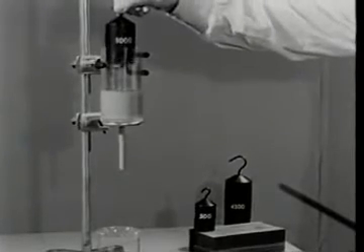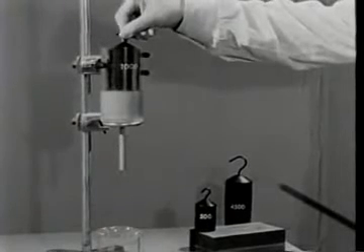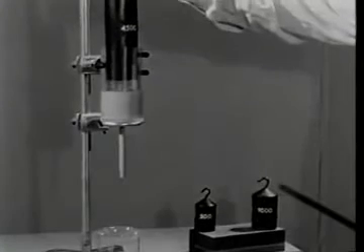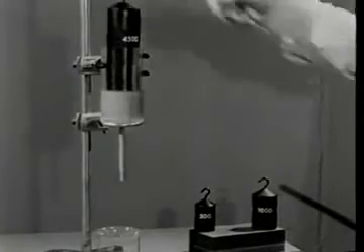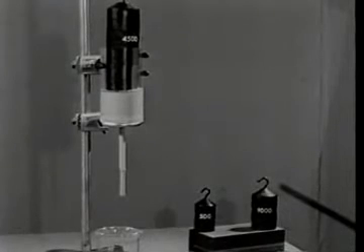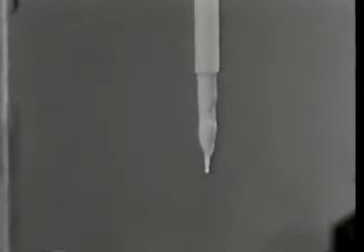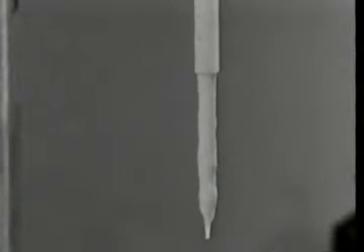Now a larger weight. It flows, but very slowly. A much larger weight. The flow is fairly rapid. I take the weight off, the flow stops.